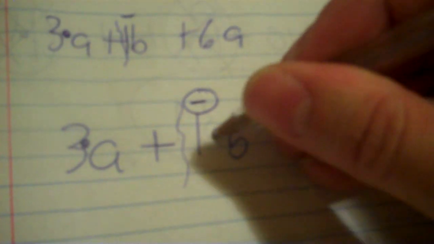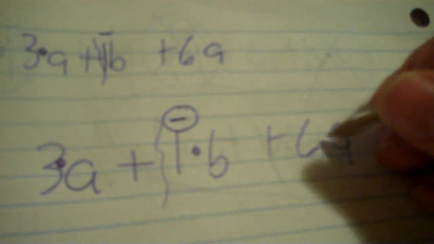So plus, and then the 1 right after the minus becomes a negative. I'll rewrite it. 3a minus 1b plus 6a. So 3 and a, that means 3 times a, minus 1, so the plus number after it is negative. Negative 1 times b plus 6 times a.